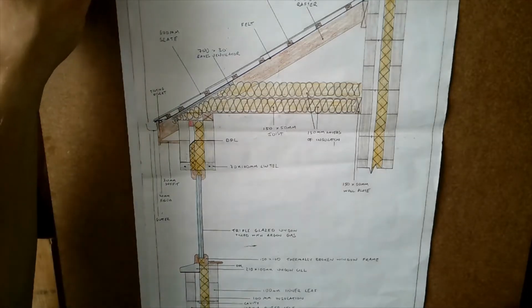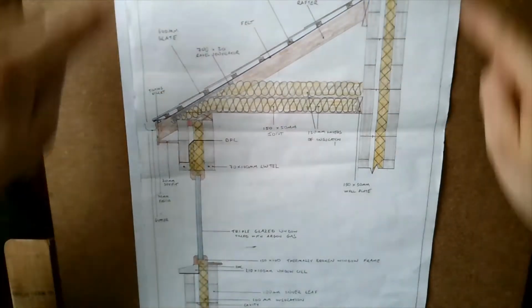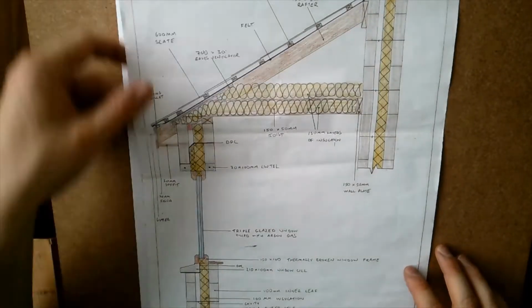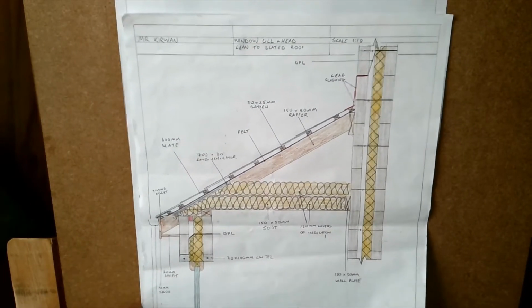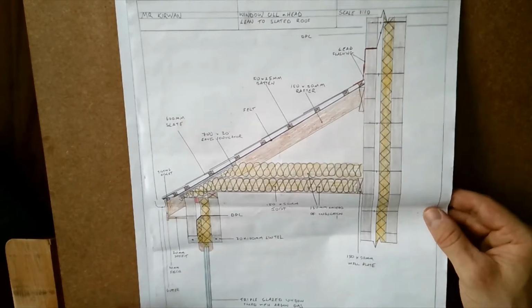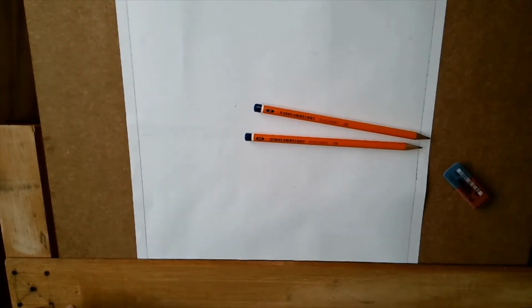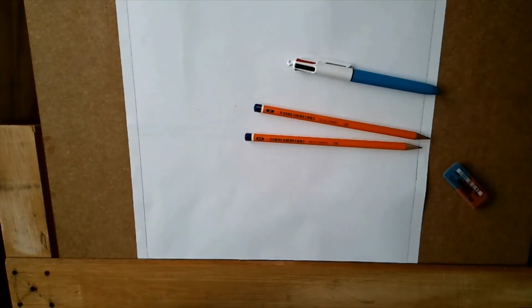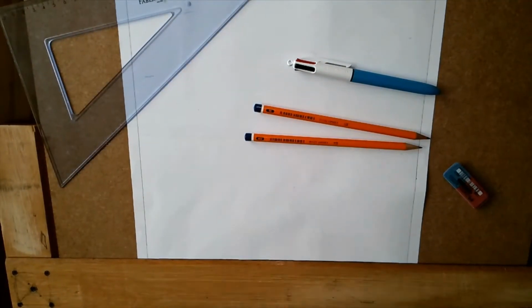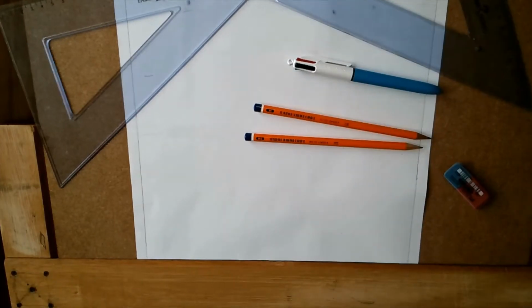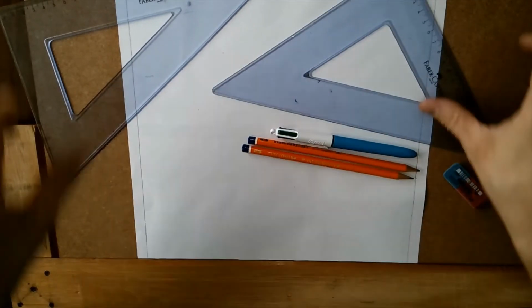The important points to note are, as always, we have a board and title box laid out nice, neat and tidy. In this particular drawing we have the page laid out in portrait orientation, so make sure that you have the page laid out like so. And our equipment required are T-square, our 2H pencil and our H pencil, rubber, our pens, 60-30 set square and a 45-degree set square. Okay, so that's everything we need.